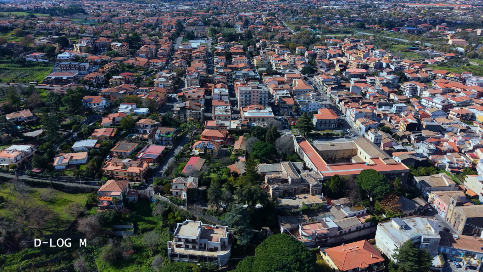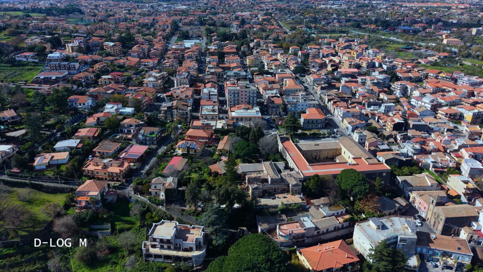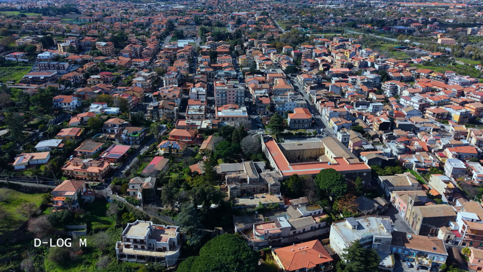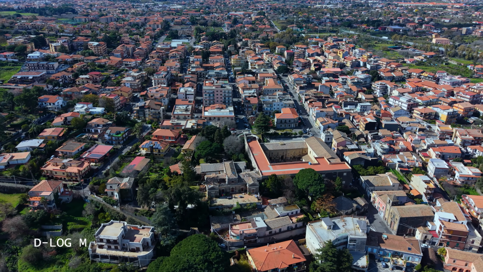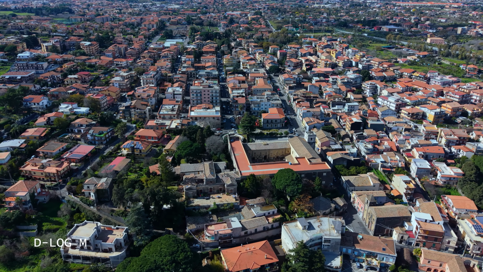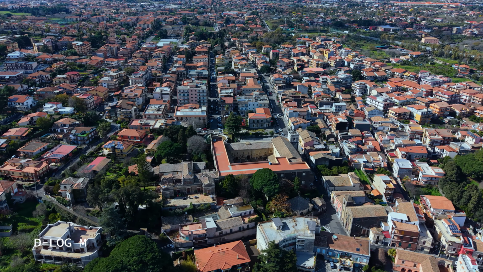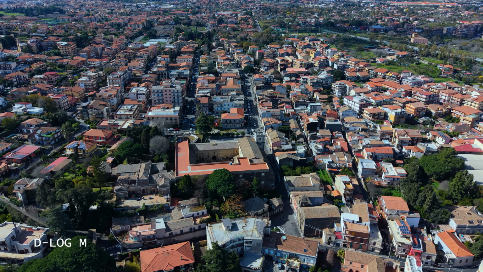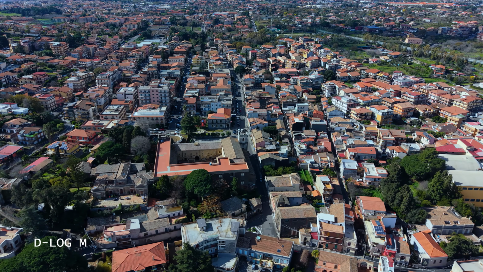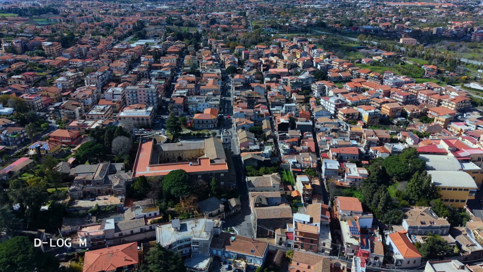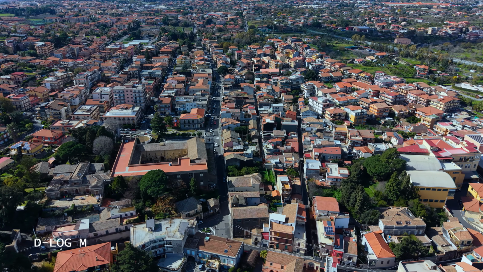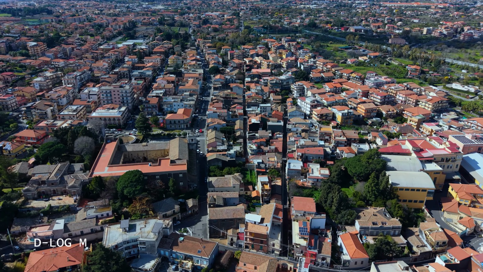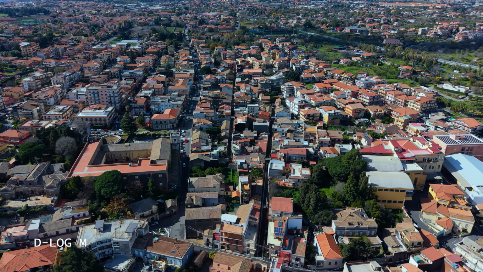Another reason to use the Log-M is to adapt a clip to the color scheme of a specific project. Since the color profile is practically unprocessed, it responds better to post-processing and offers more options for color grading. I find the Log-M to be much better implemented in the new model compared to the Mini 4 Pro, with richer colors, good contrast, and limited noise.